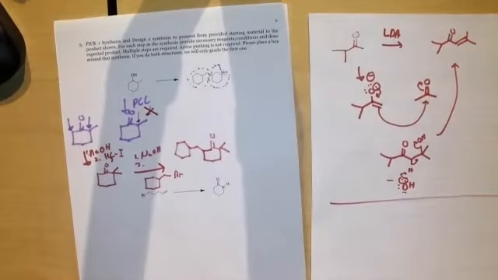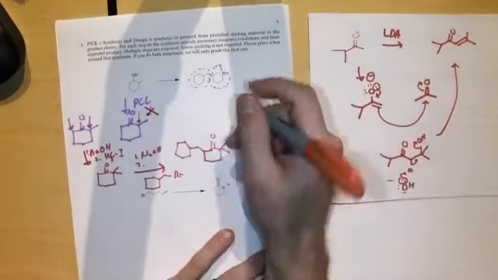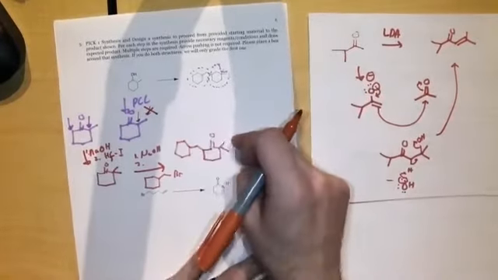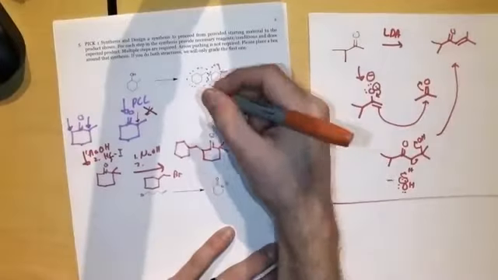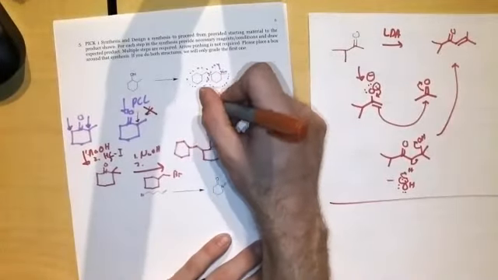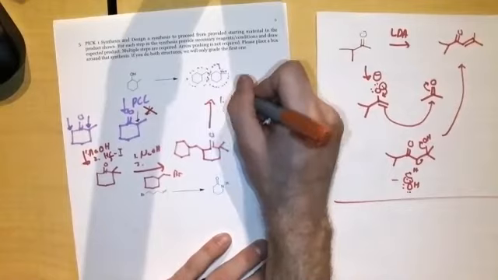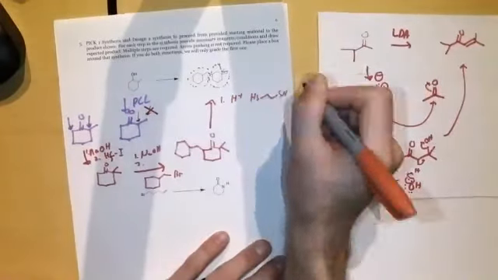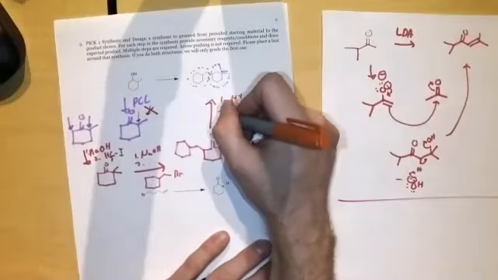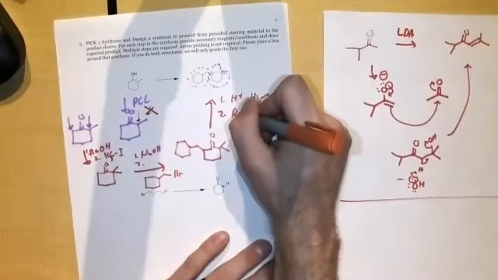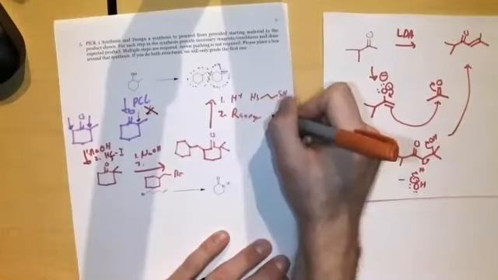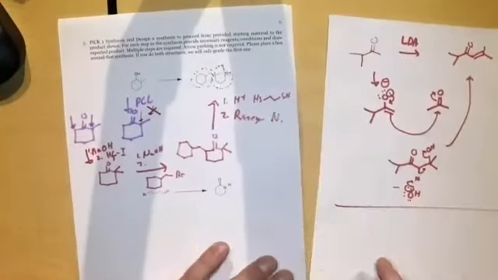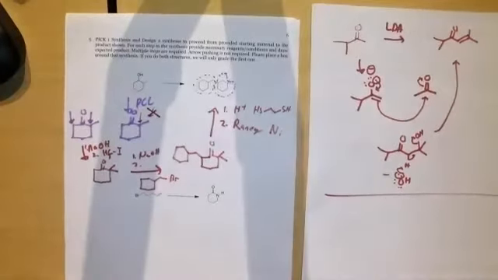We just got to reduce off this carbonyl here. A couple of ways you can do it. You could do LAH, H2SO4, and then H2. I'm going to do the Raney nickel one with less steps. So H plus, dithiol followed by Raney nickel can get you to your final product.